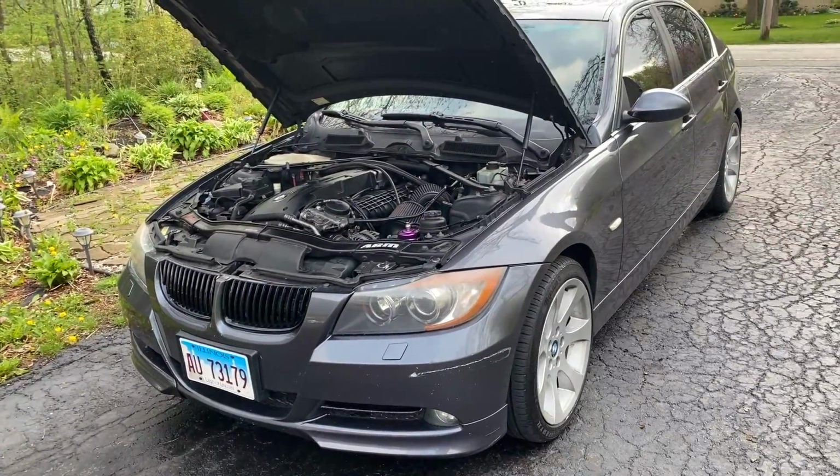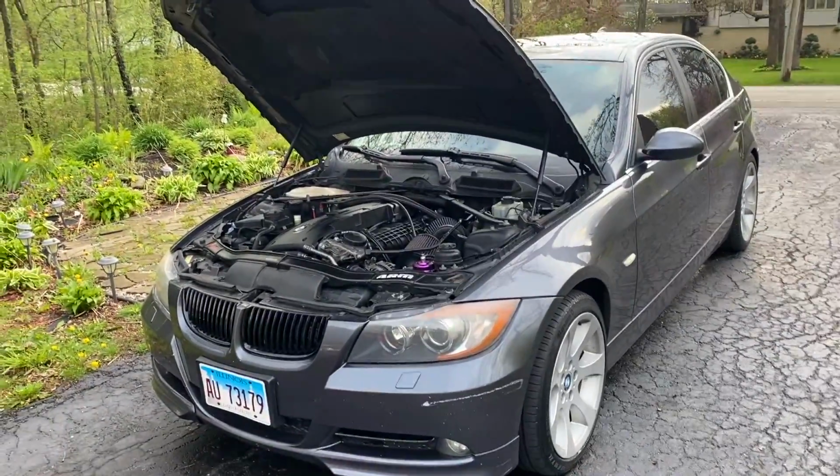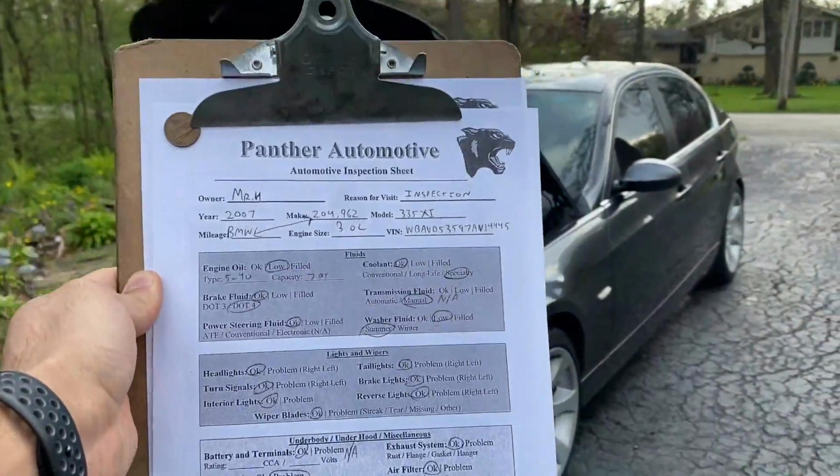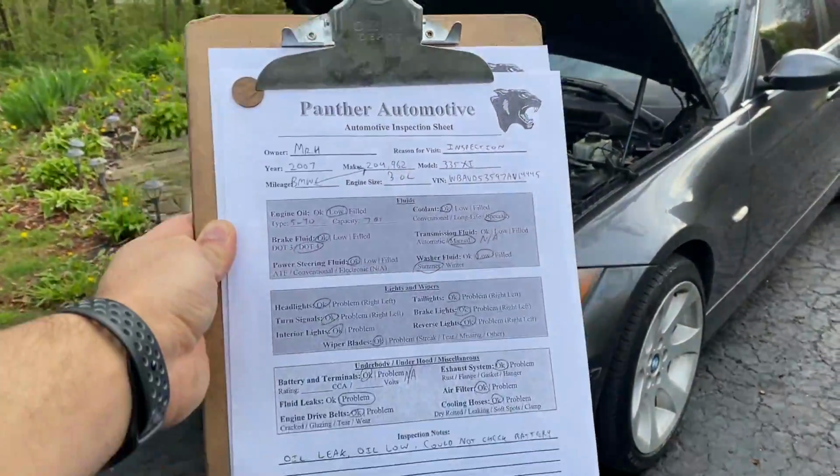Hey class, today I'm going to go over what I'm expecting you to do for your final, and it's pretty much just an inspection of your car. You've probably seen this sheet in class before. All I want you to do is fill out this sheet, right?